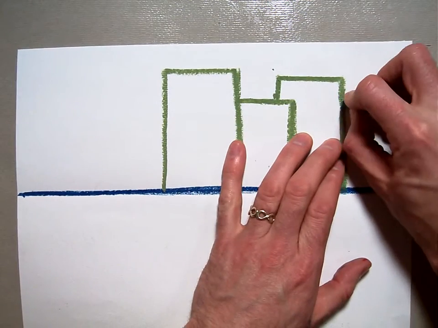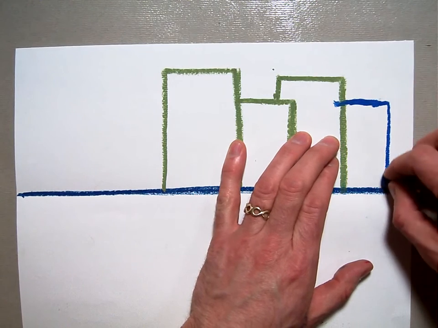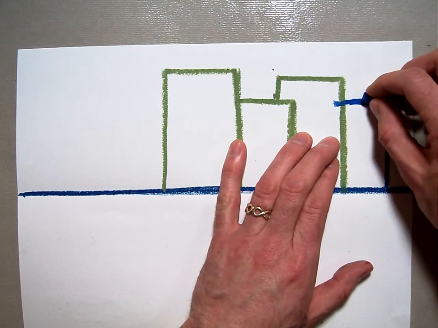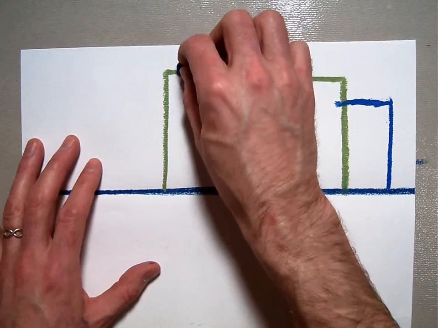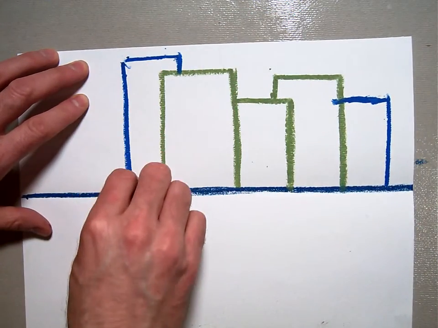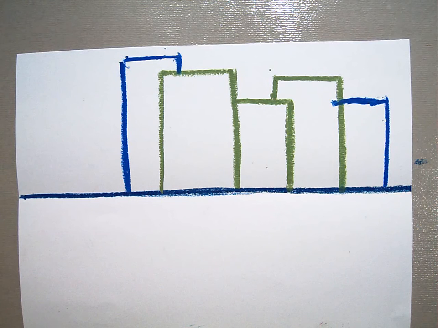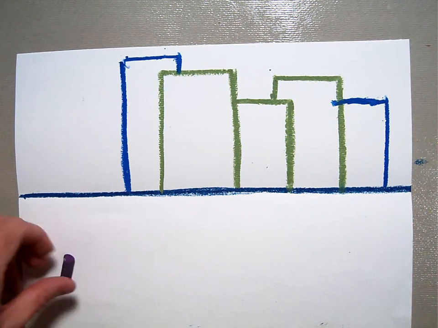And I'm going to start one building here. I'm going to put another building over on this side, a taller one. Okay, and now I'm going to put some other buildings in. I'm going to use a gray. And then I'm going to use a dark purple.